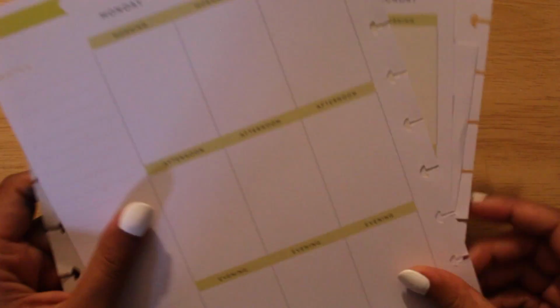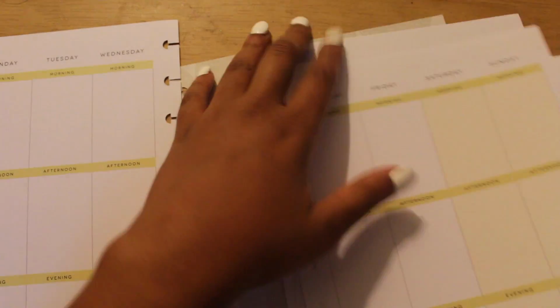Now moving on to the Happy Planner. I love the Happy Planner. I love vertical planners because you just have more space.